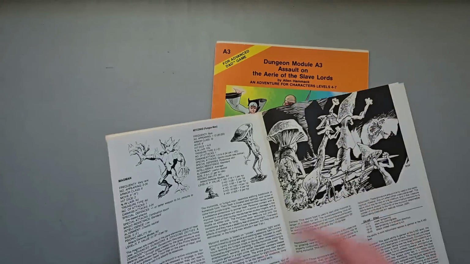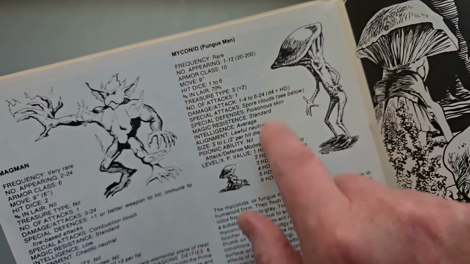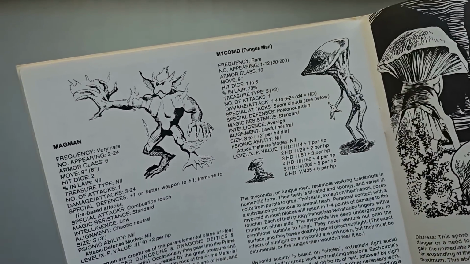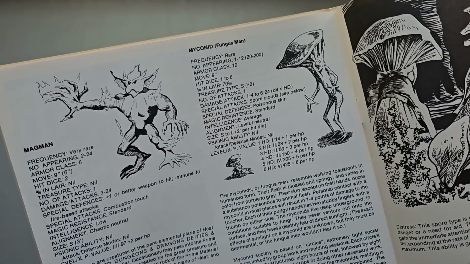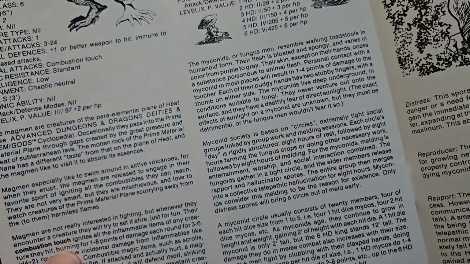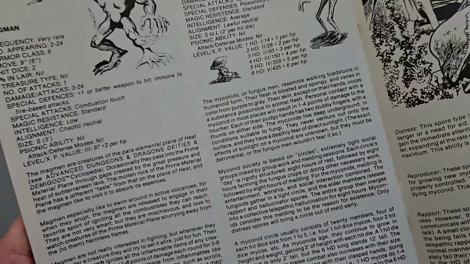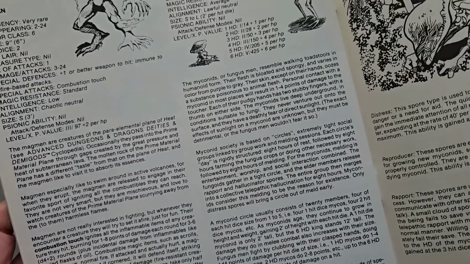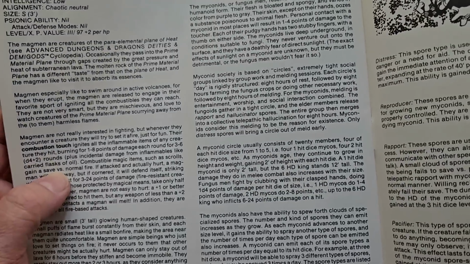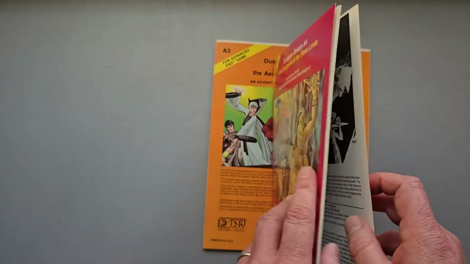However, as far as the legacy, it's really the Myconids or the Fungus Man that have any kind of long-term use in Dungeons and Dragons going forward. The Myconids, they're really interesting. I mean, you needed mushroom men that should have been in D&D earlier. And these guys are kind of cool because they use spores to communicate, but they also use them to attack, which is kind of fun.